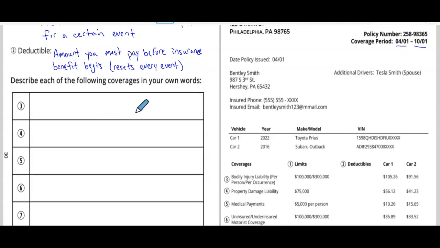All right, item 3 here is this line of bodily injury liability per person per occurrence. So this pays for medical expenses and lost income of anyone injured in an accident you cause.